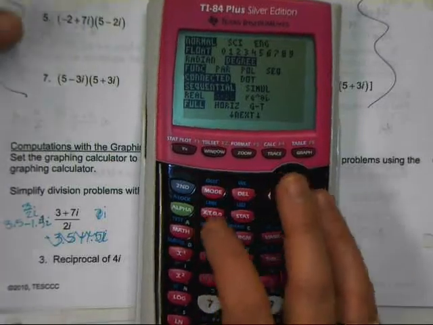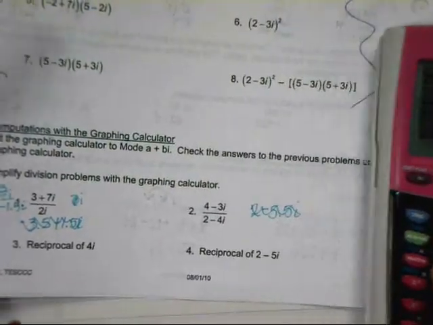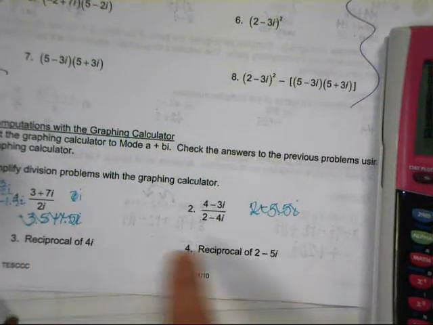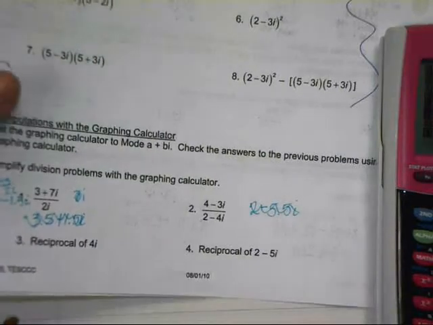Now, I'm not going to use this paper to actually do our problems. I'm going to do them on a different page. We're going to start with 3, then do 4, and then do 1 and 2, because I think it's easier to start with 3 and 4.